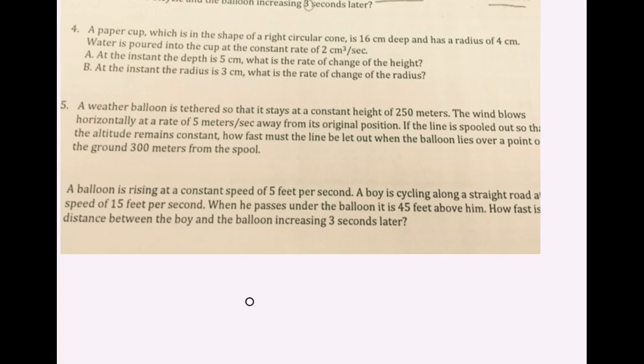Okay, so I'm just going to work numbers 4 and 6 here to give you guys a good idea of what a related rates problem could look like. I'm choosing the two that are the most common. Number 4 is going to have to do with a cone.